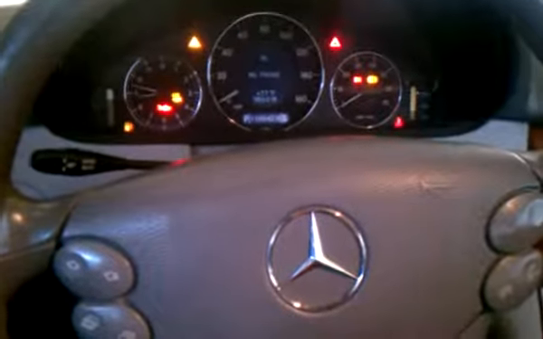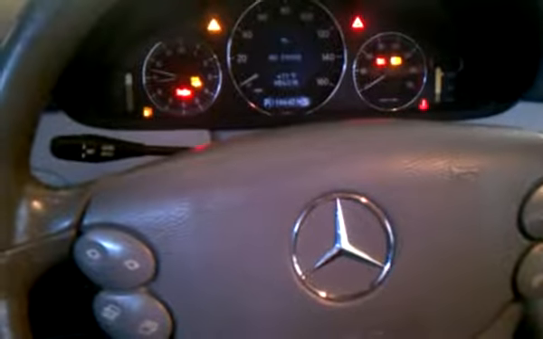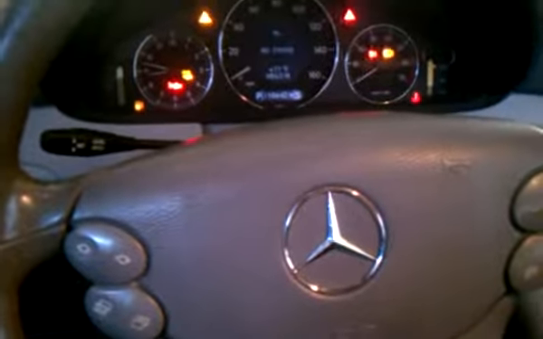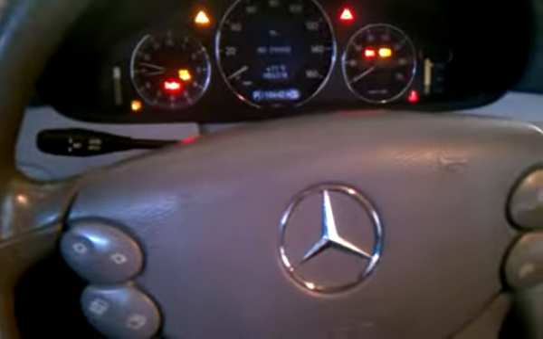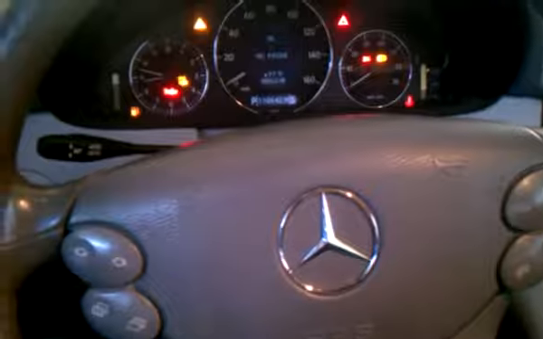This video will show how to change a few settings on a Mercedes. This applies to a Mercedes CLK years 2003, 2009 and E-Class years 2003, 2009 as well.